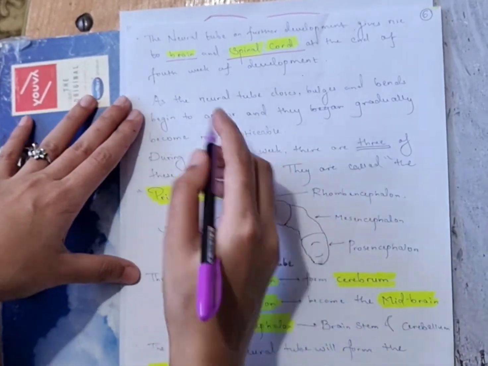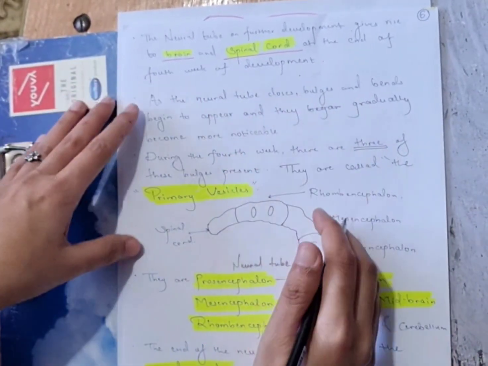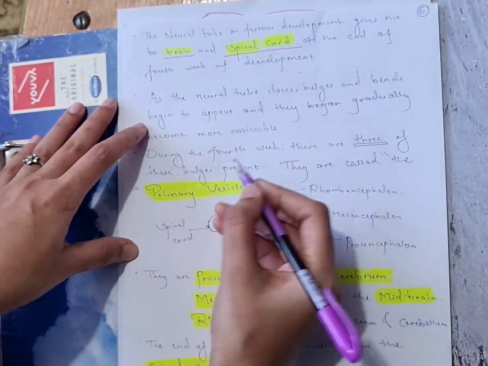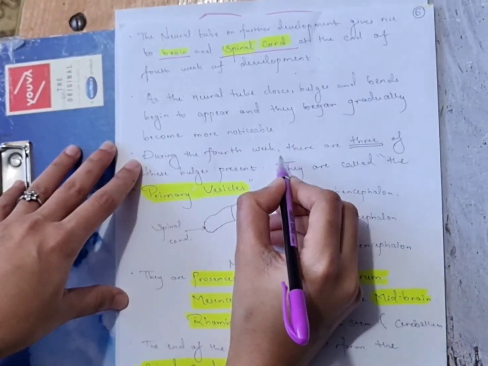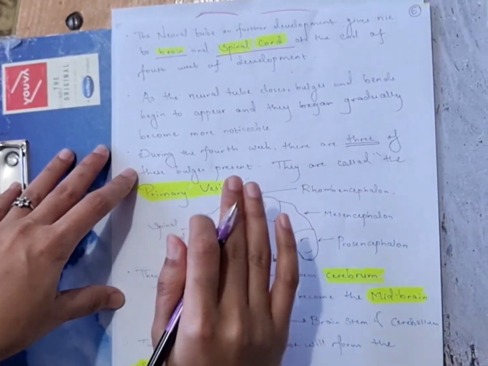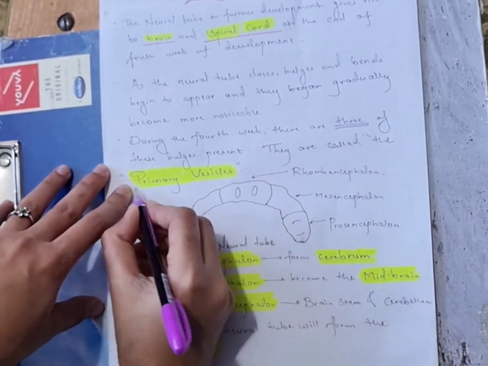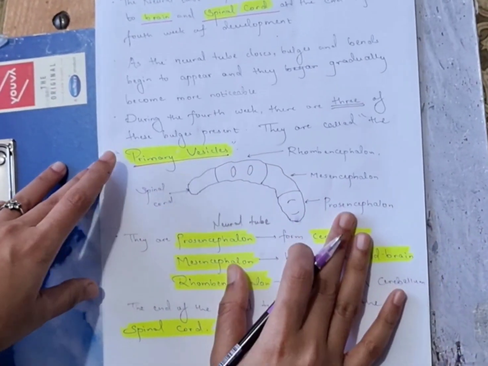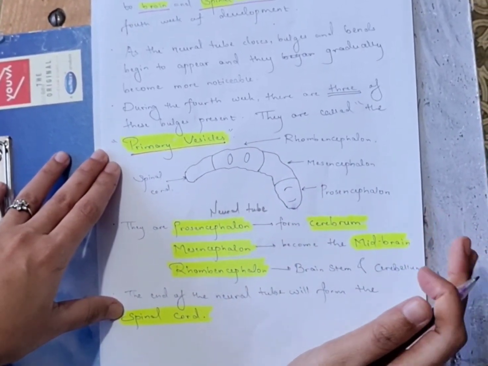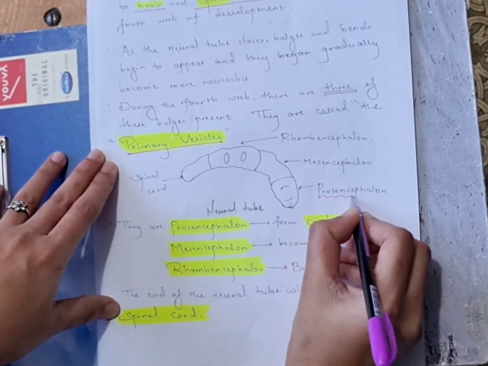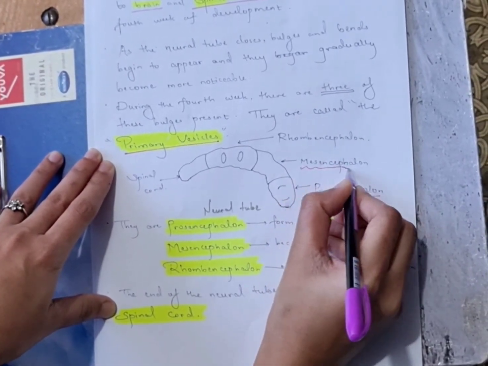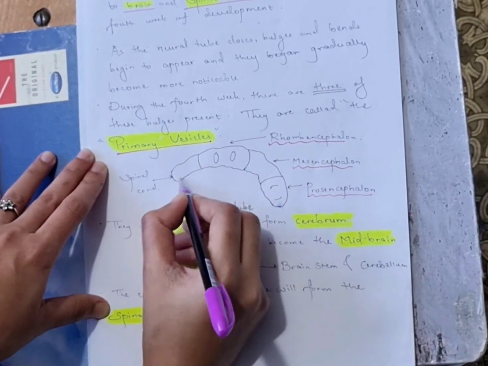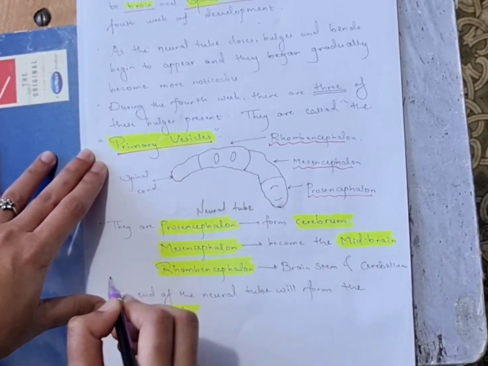Then, as the neural tube closes, bulges and bends begin to appear. During the 4th week, 3 of these bulges are present. These bulges are called primary vesicles. So, there are 3 primary vesicles. Those are prosencephalon, mesencephalon, and rhombencephalon, and the end part gives rise to spinal cord.